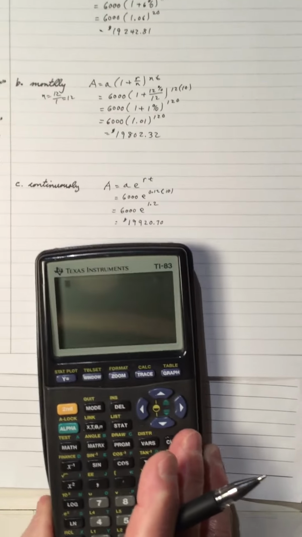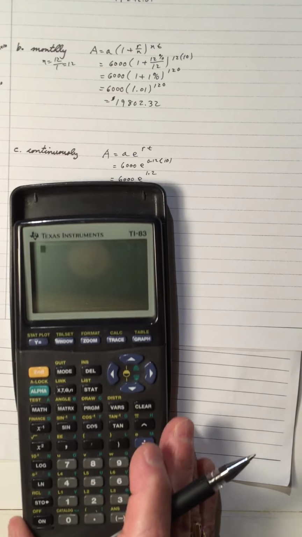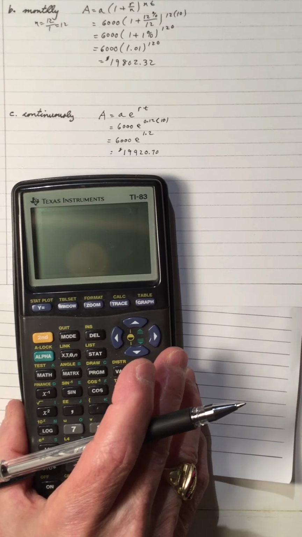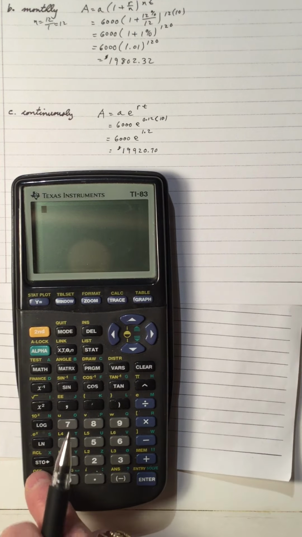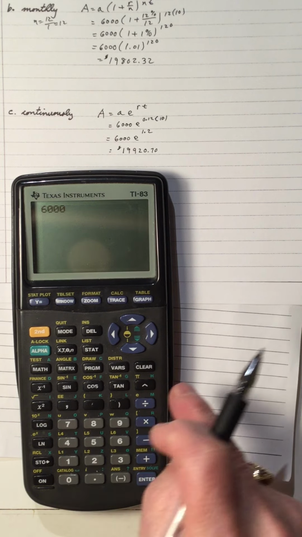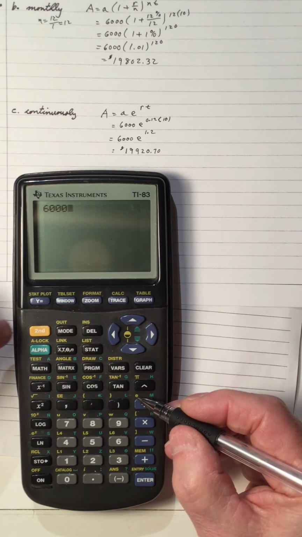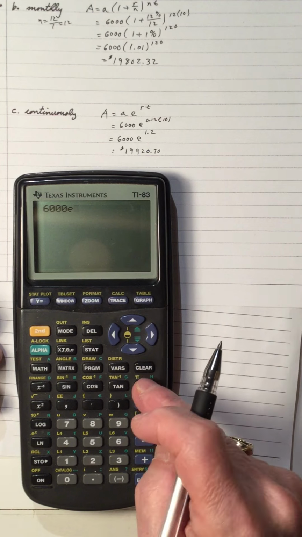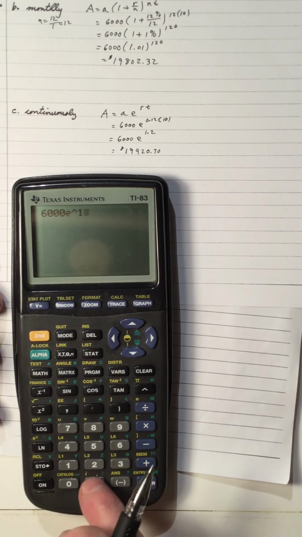But I want to show you subbing in the e in the calculator. Let's take the 6,000, turn the calculator on, make sure it's on. So I'm going to put the 6,000 in. Now e, on my calculator, is right here on the graphing calculator. So you go second function, hit that, and there's the e. And then you do it to the power of 1.2.